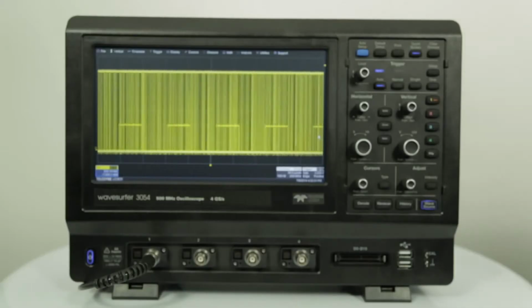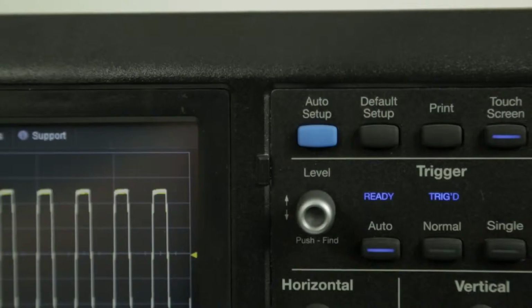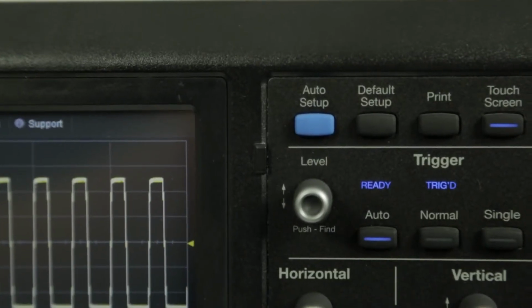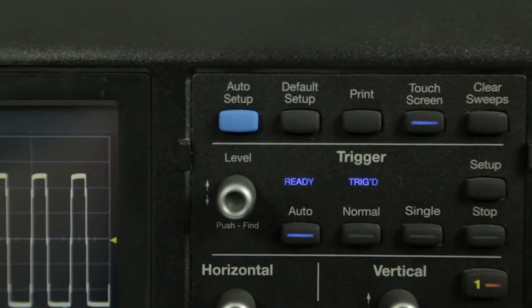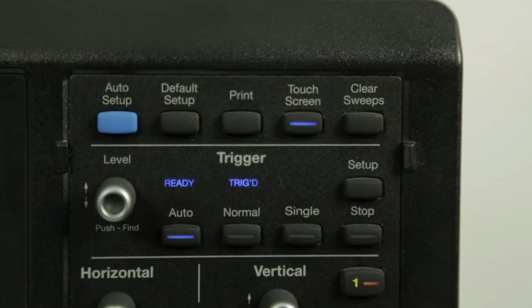The next step is to set up the appropriate trigger that will allow you to capture the waveform. The trigger controls allow you to stabilize repeating waveforms on the display or to capture single-shot waveforms. The front panel control contains 6 different controls for setting up the trigger: the level knob, auto button, normal button, single button, stop button, and setup button.